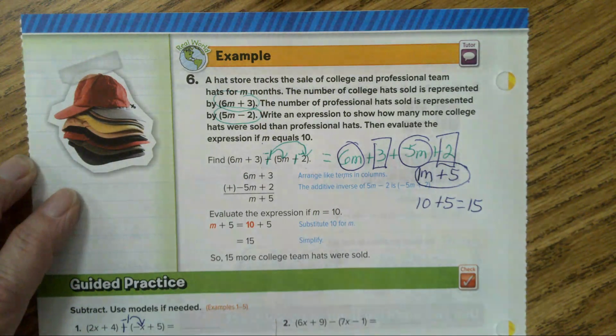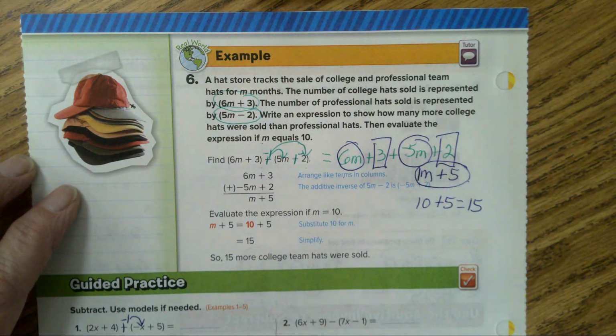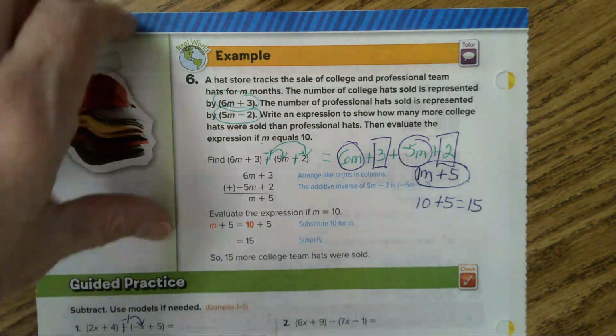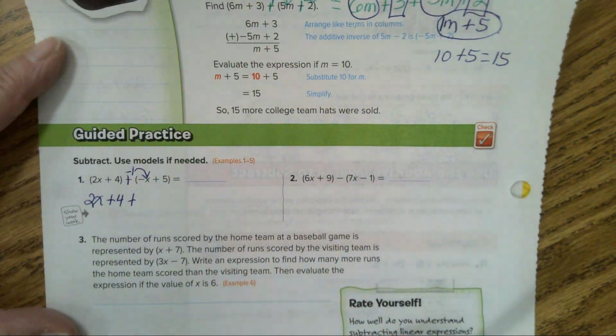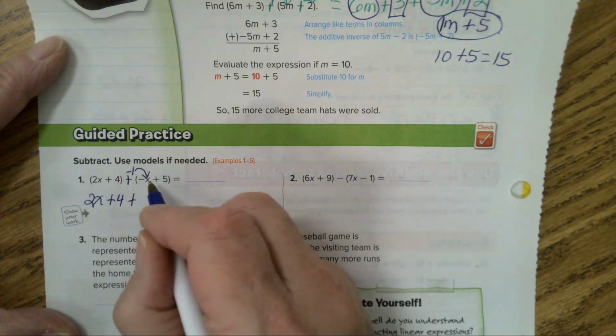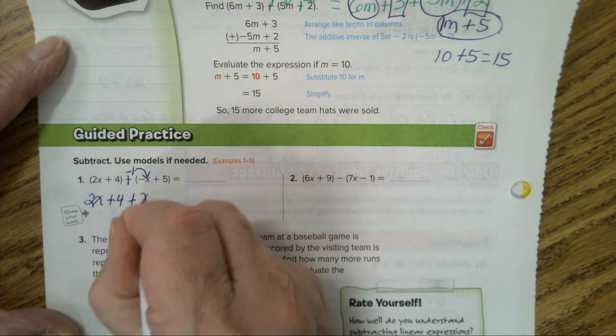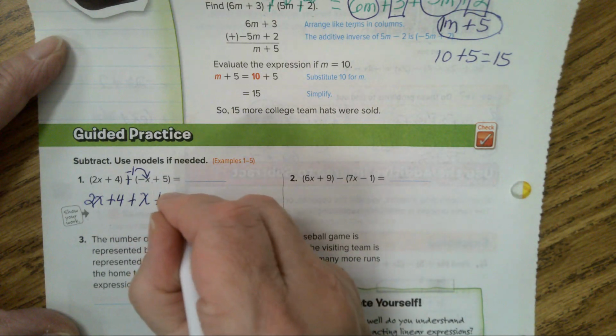All right? Okay. And sometimes kids keep the 1 in front of there. If that helps you to keep things straight, that's fine. You don't have to not have the 1 in there. The 1 sometimes just is helpful. Now, 2x plus 4 plus negative 1 times negative x is positive x. Negative 1 times 5 is negative 5.